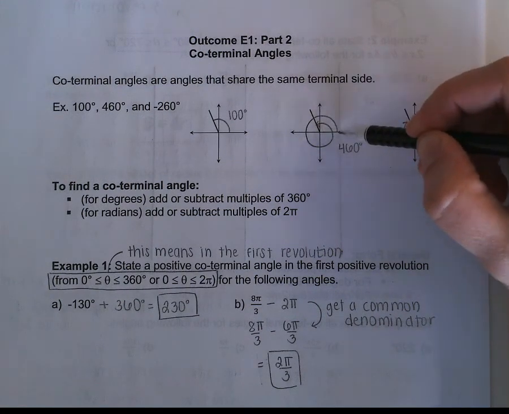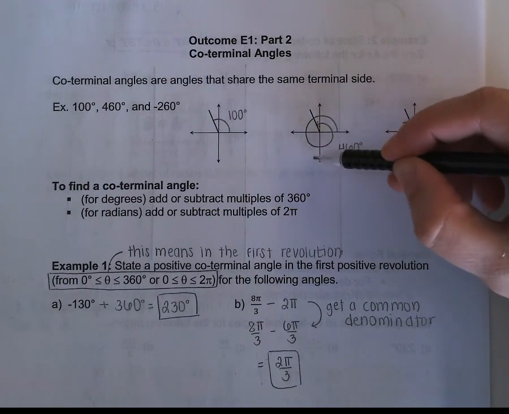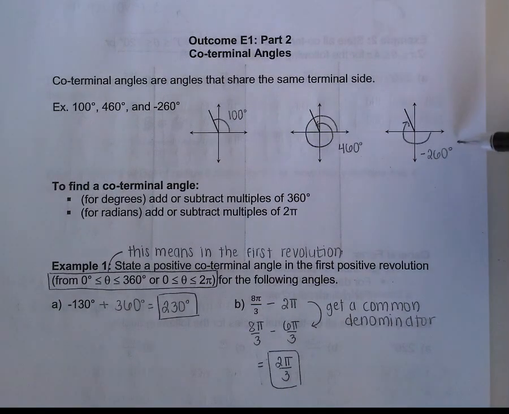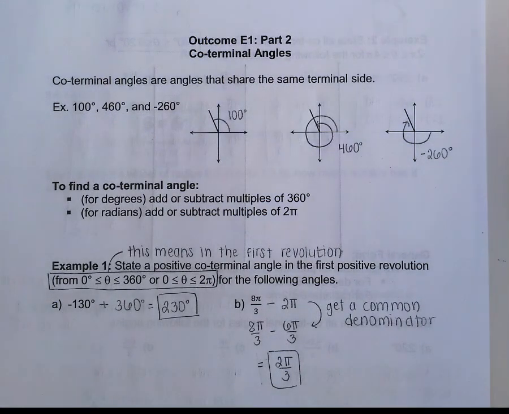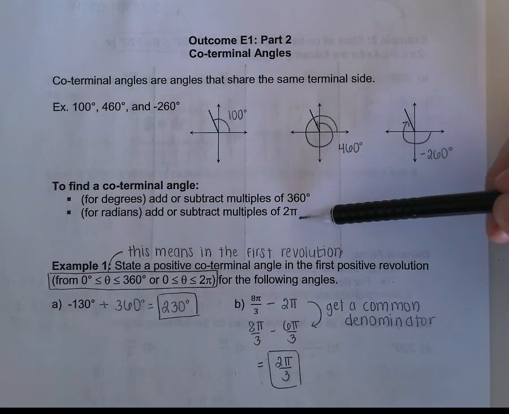terminal side, would be 460, because I could do one full revolution of 360 plus 100. I could also go backwards by 260 degrees to get the same angle. Essentially, all we're doing when we find coterminal angles is adding or subtracting multiples of 360 degrees, or in radians, adding or subtracting multiples of 2 pi.